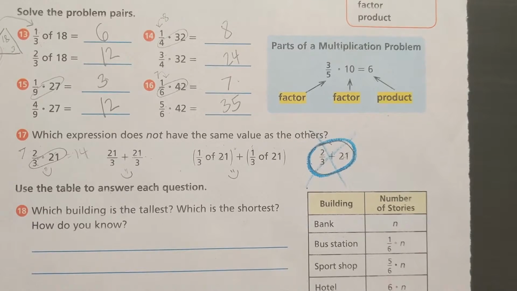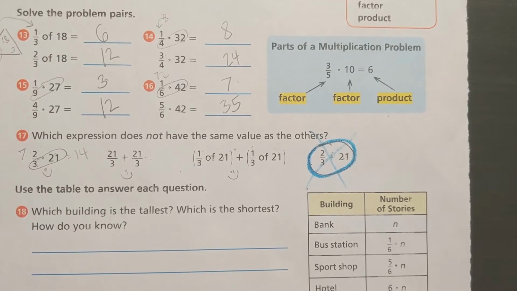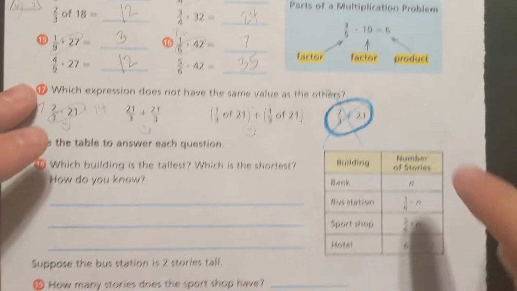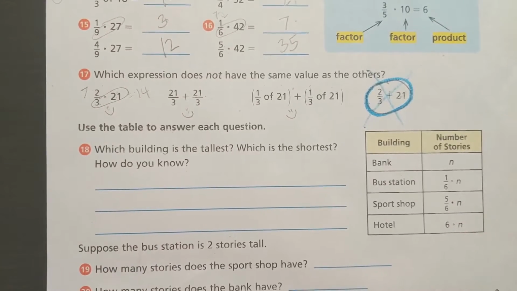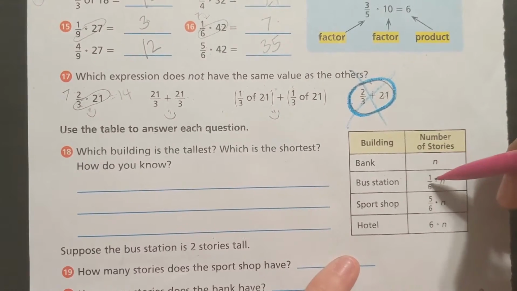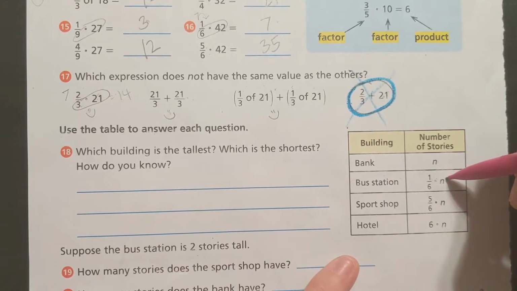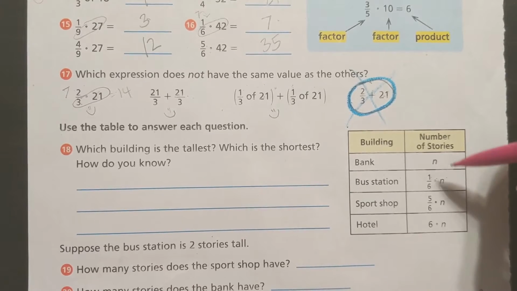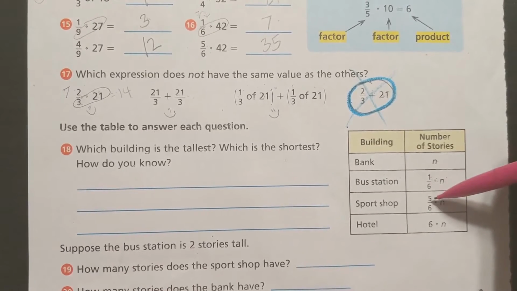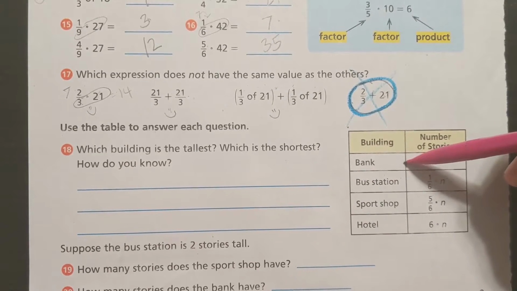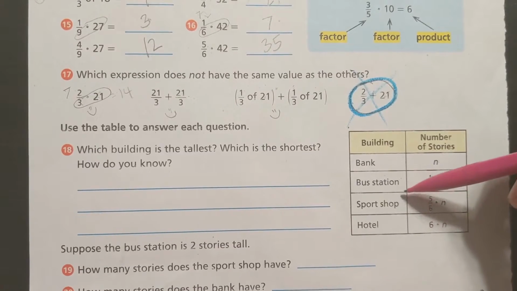Okay, look at number 18. It says, which building is the tallest? Which is the shortest? How do you know? So we're using this graph right here. So we have the bank, and the bank just says N. We have a bus station, which is a piece of N. So it's a fraction of the bank. So it's smaller. We have a sports shop, which is also a fraction of the bank. It's a bigger fraction, though. So far, the bank is the biggest, then the sports shop, then the bus station.